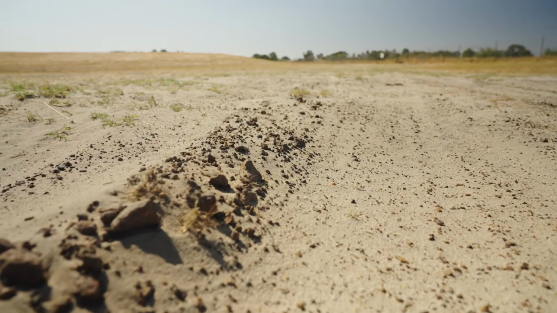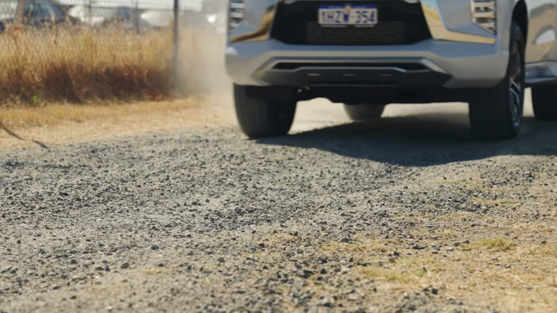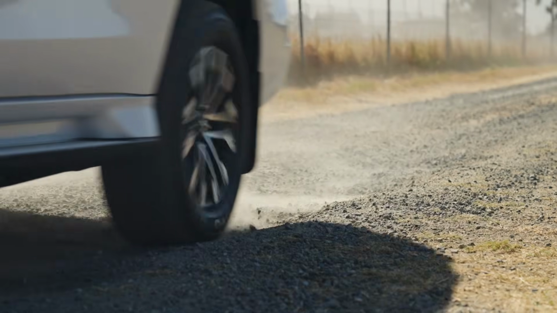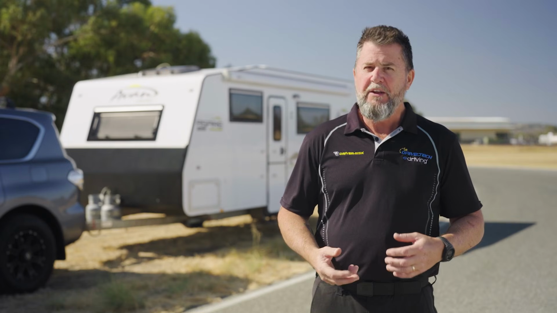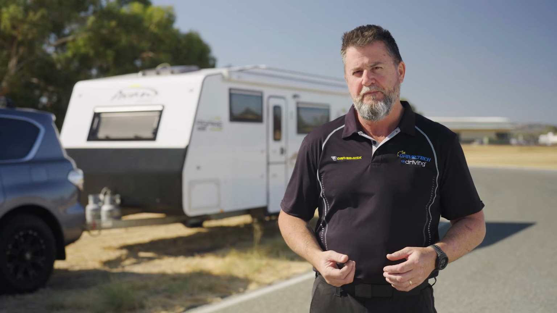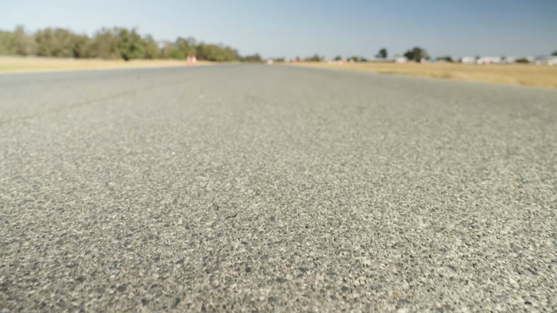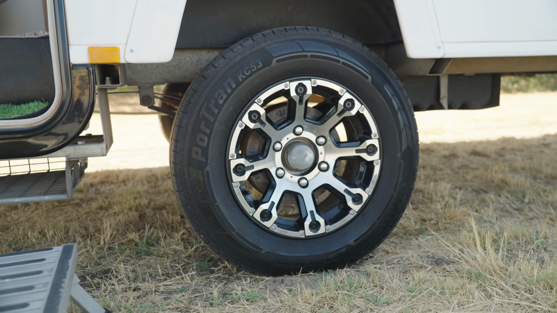Soft sand, mud, puddles, corrugations and potholes can all affect your car and caravan stability. If not managed correctly, these things can contribute to caravan sway. Unsealed roads that are heavily rutted can also cause the caravan or car to become unstable because the wheels follow the ruts. Make sure that your tyre pressure is appropriate for the road surface conditions to help prevent sway.